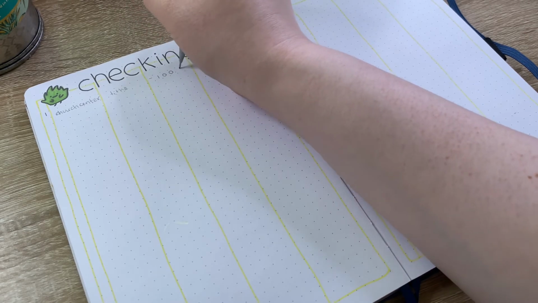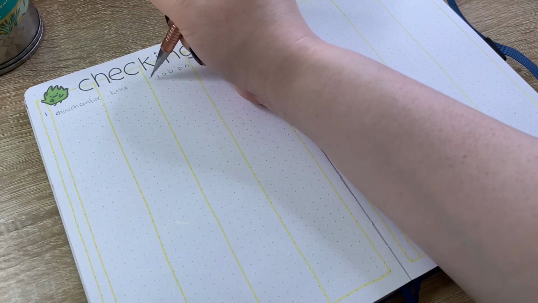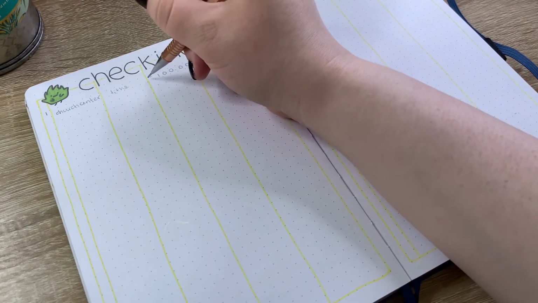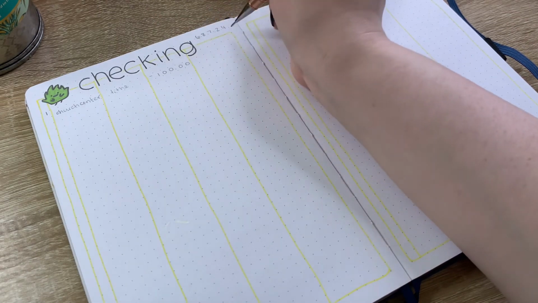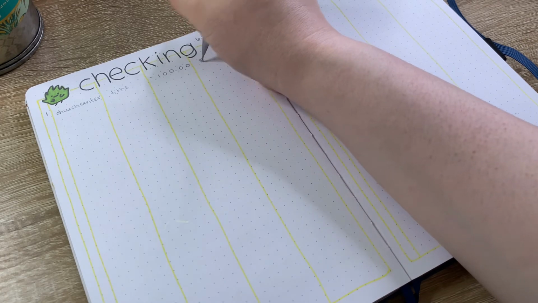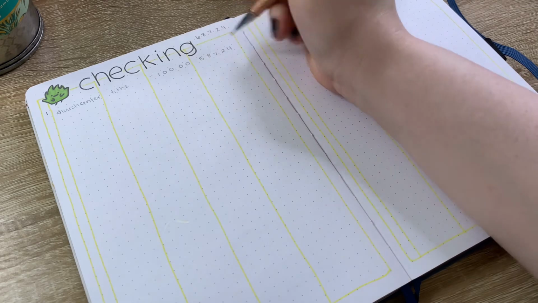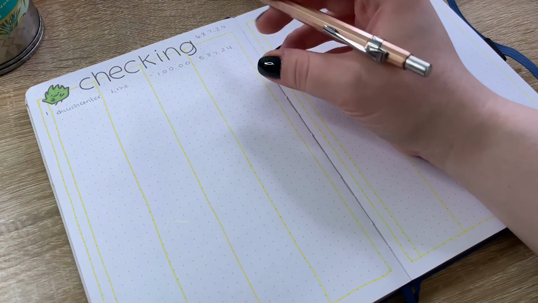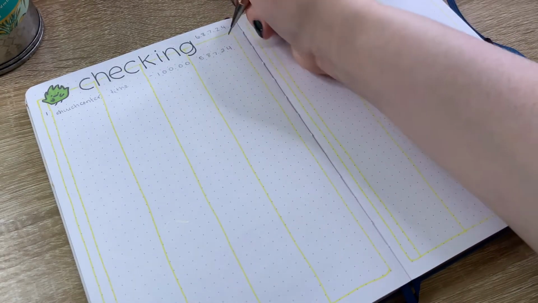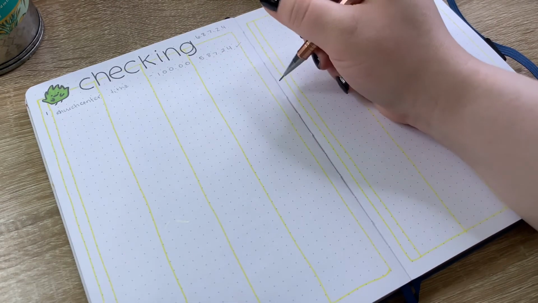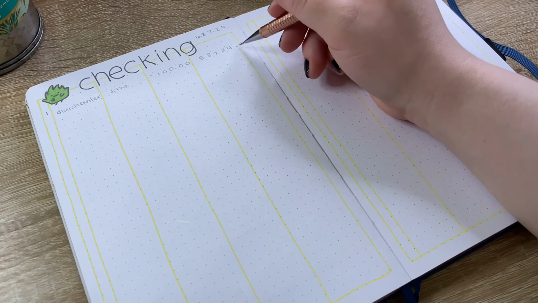$100. I do a plus and a minus so that I'm very clear on what's happening and I don't confuse myself. So minus $100 from the total. And that leaves me with $587.24. And I put it in the middle so that when it has actually hit the account where I can see it on my bank account, which I check daily, I will check it off. So that stays blank until it has actually reflected on my account.